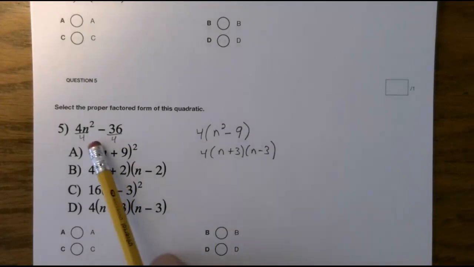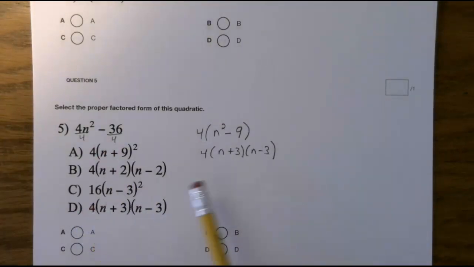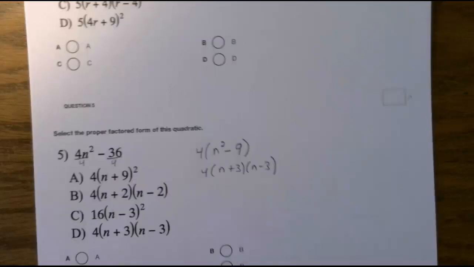It's the same with this one. Factor out the common factor of 4. You get a plus minus, n and 3. The square root of n squared is n.